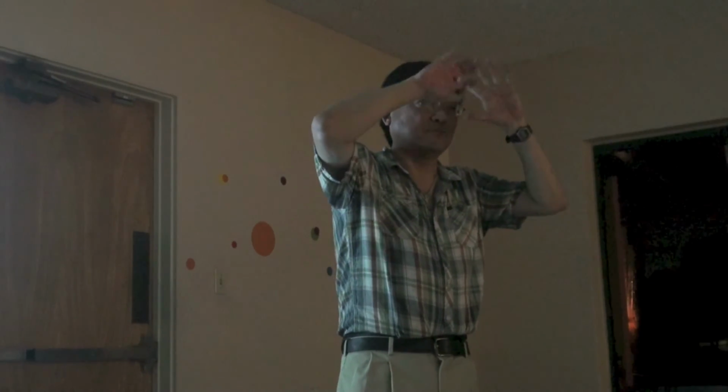So I have to make up my mind. Which one am I going to go for? Because it takes a while to refocus and realign the cameras. That's the biggest thing.